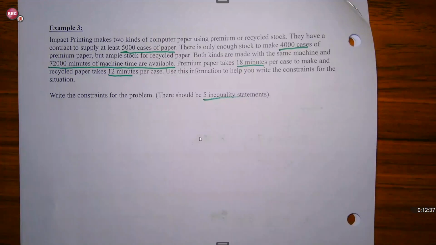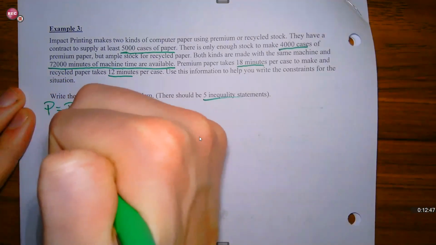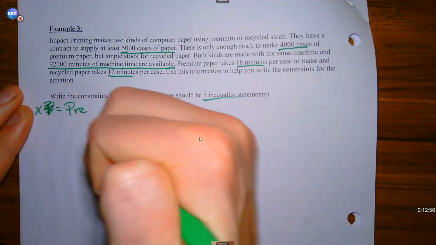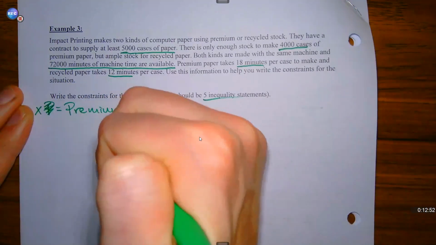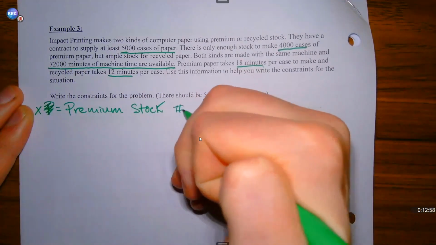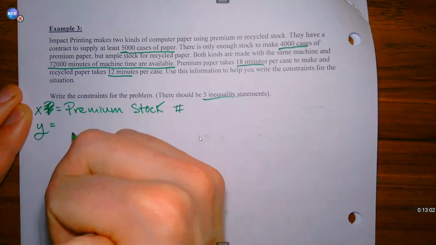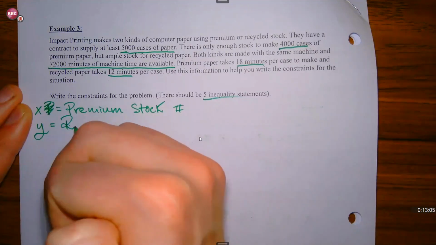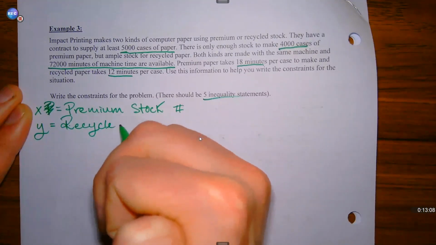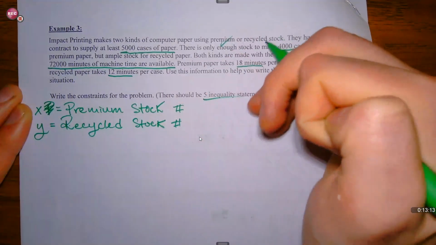Okay, so let's first off start by deciding what we're going to have for premium and recycled stock. Let's say that P is going to be our premium stock here. Well, let's make it actually something that we want to use. So let's say X is the number of premium stock paper. And then let's say Y, this is not going to be your inequality statements, by the way. Y is going to be our recycled stock, okay? Okay, we've got those taken care of at this point.